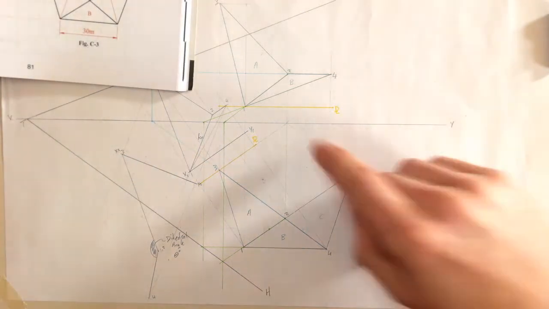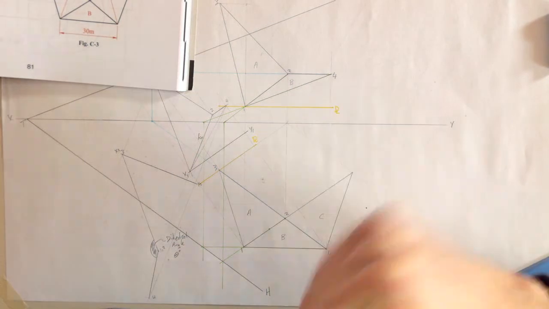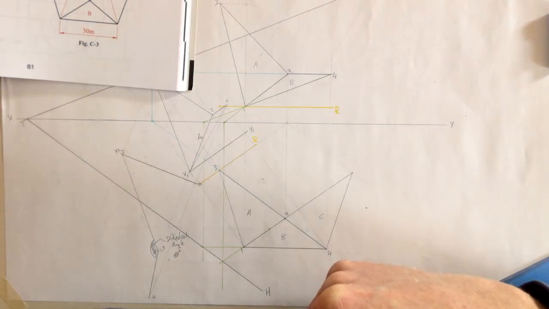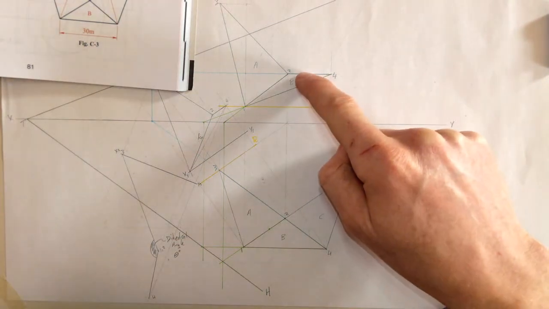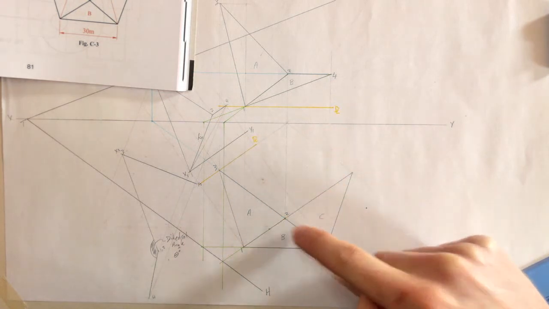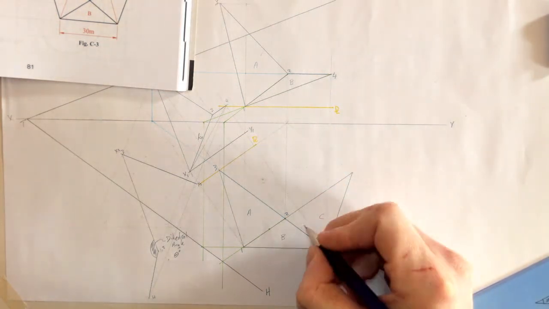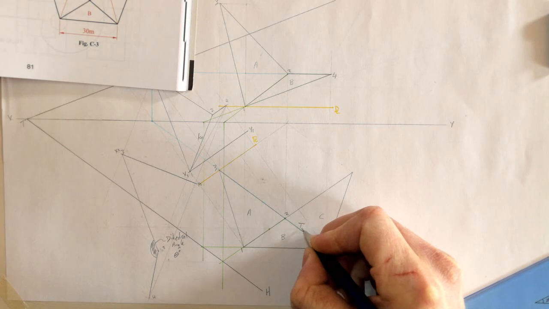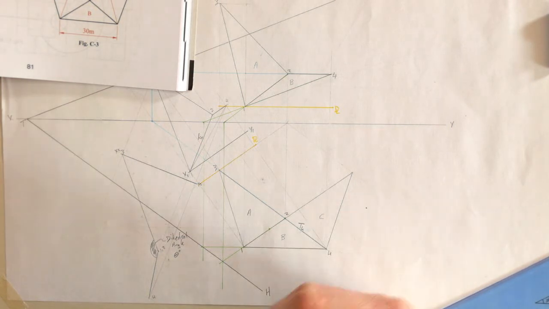The reason being is the line 2, 4 is horizontal in the elevation. Therefore, the line 2, 4 in the plan is already a true length line. So part 1 of the question has already been done first, or step 1 of finding the dihedral angle.